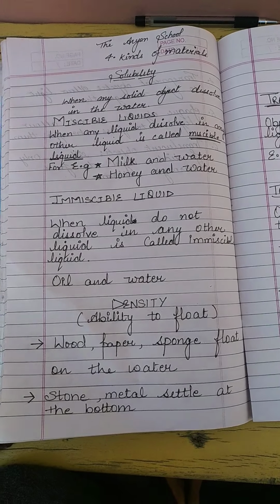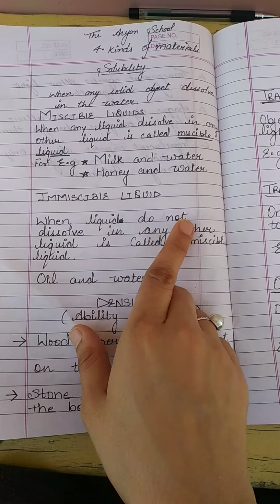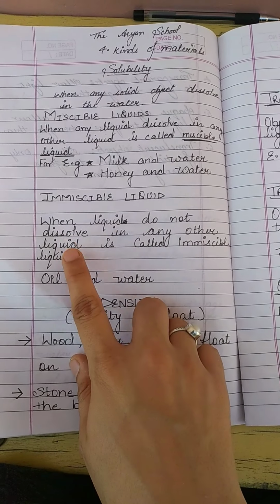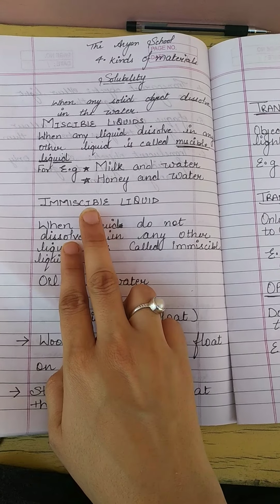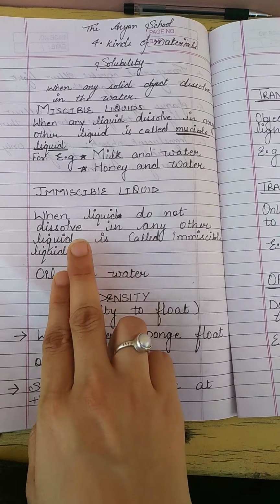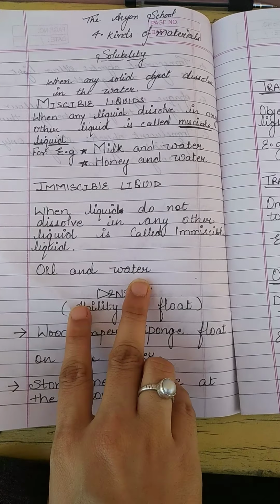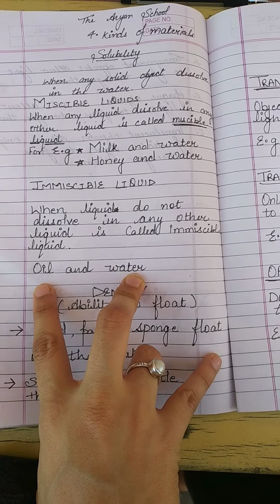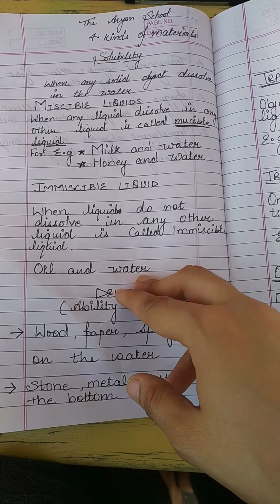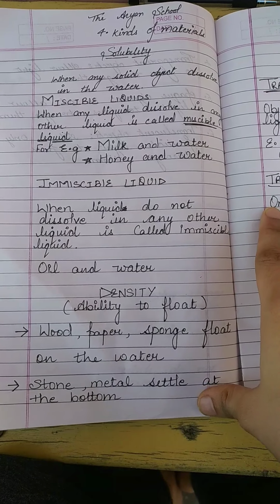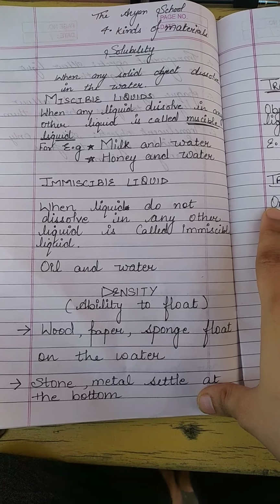Next is immiscible liquid. When liquids do not dissolve in any other liquid or in the water, such kind of liquids are known as immiscible liquids. For example, oil and water. They do not dissolve with each other, they do not mix with each other.